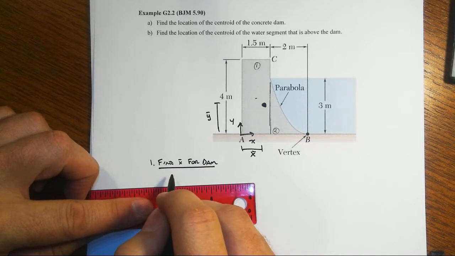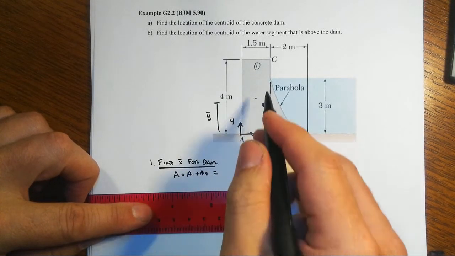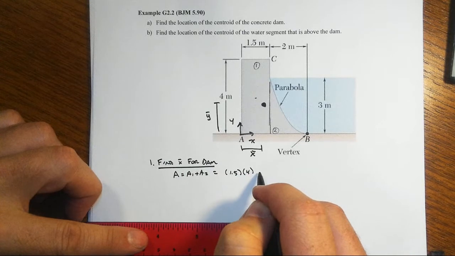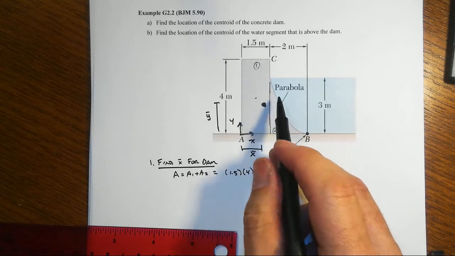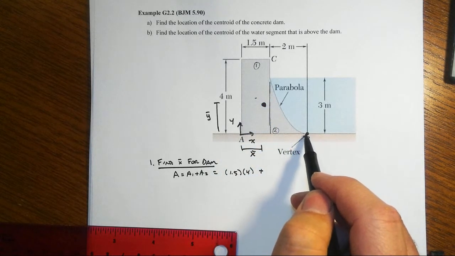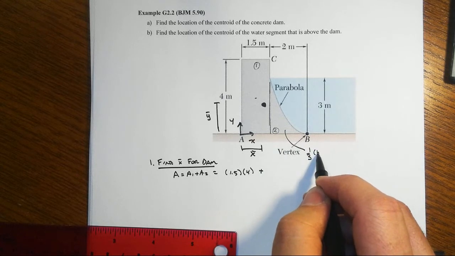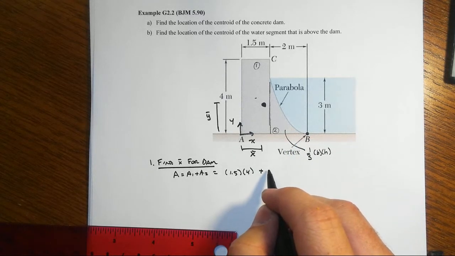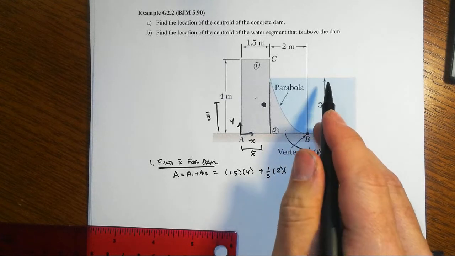Well, here's the deal. Our area is going to be the area of 1 plus the area of 2. Area of 1 is base times height. That's 1.5 times 4 meters squared. Plus, we've already proven in another example that when we have a parabola with a base down here and the vertex, that area is 1/3 of the base times the height. Because we have that special parabola, that's how I'm cheating. 1/3 of the base, which is 2 meters, times the height, which is 3 meters.